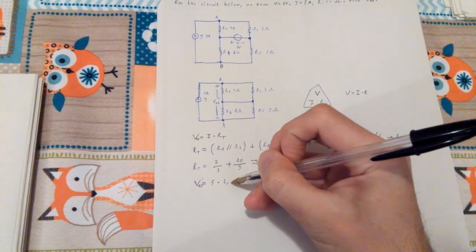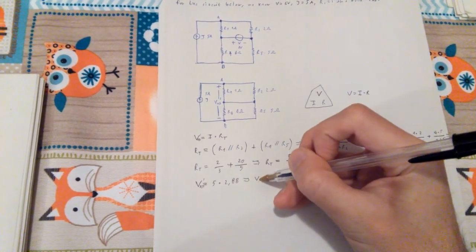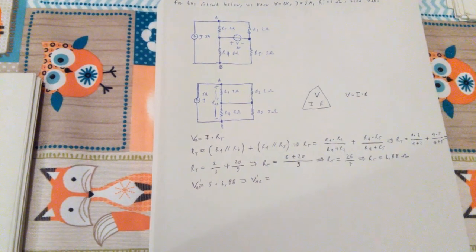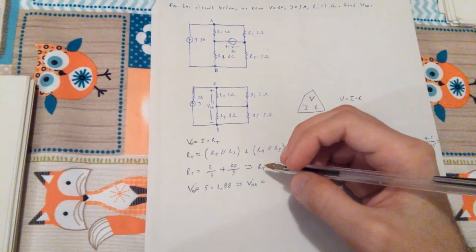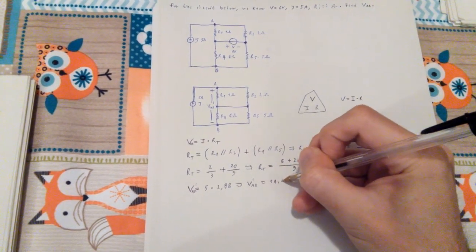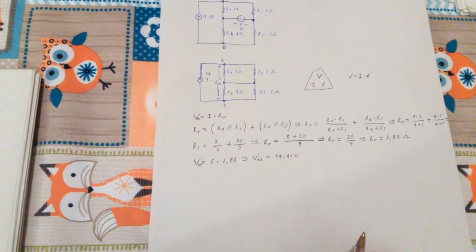So VAB first is going to be 5 times 2.88, which is actually 14.40 volts.